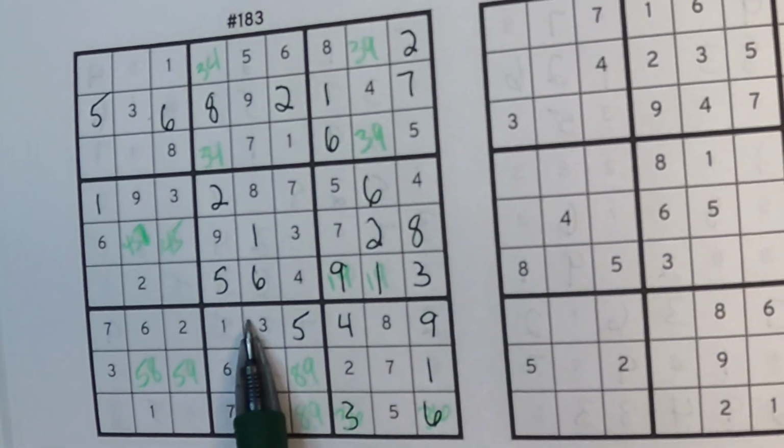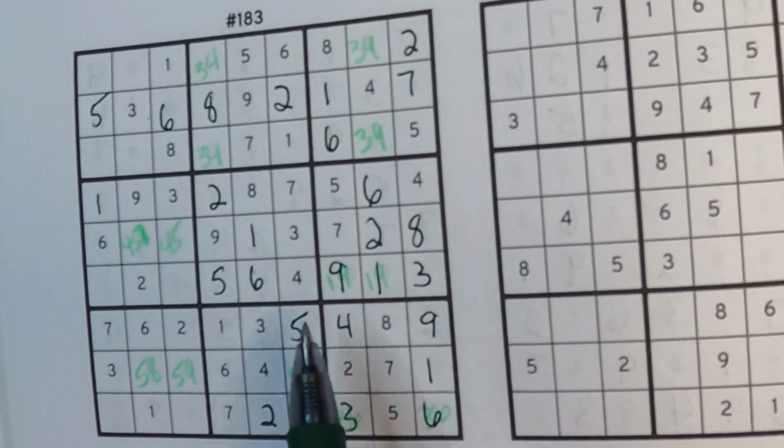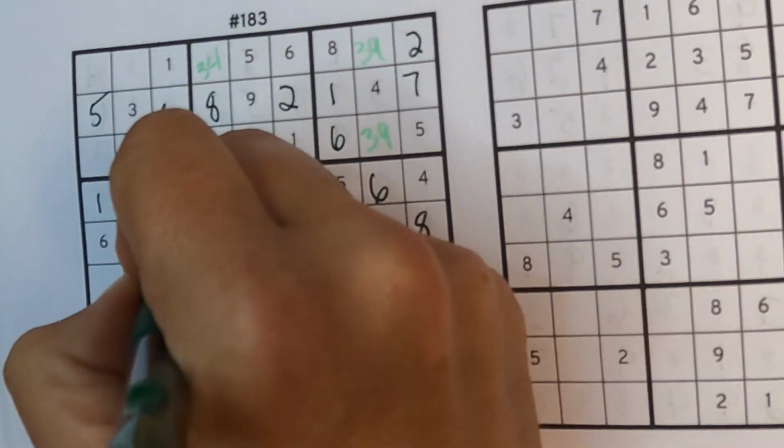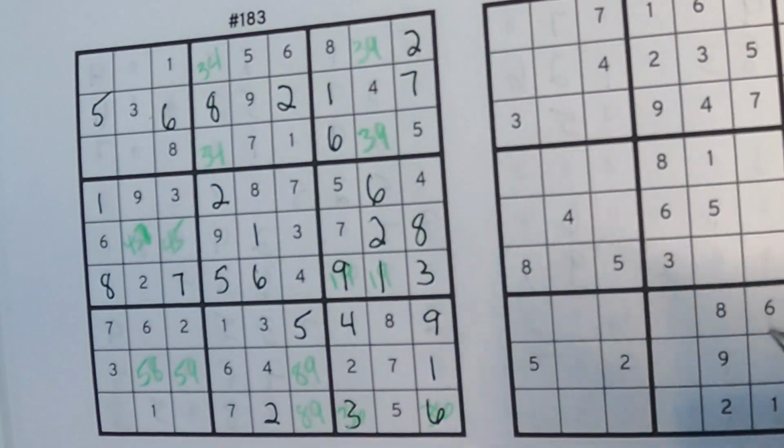For this row, we're missing 7 and 8. We've got an 8 here, so 7, 8.